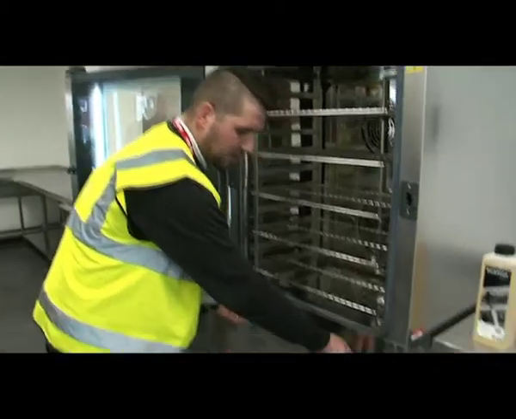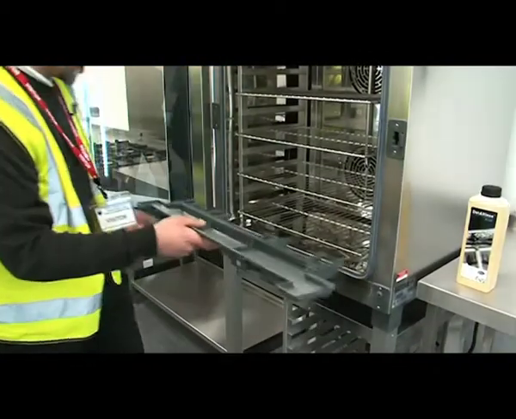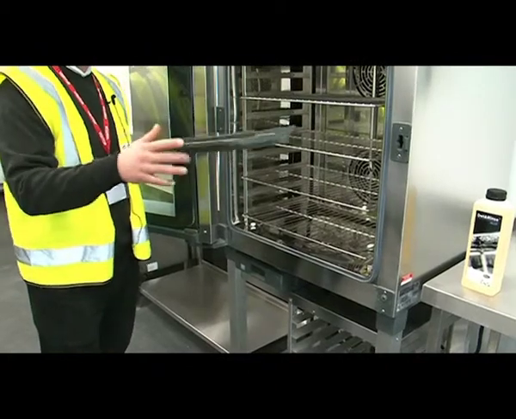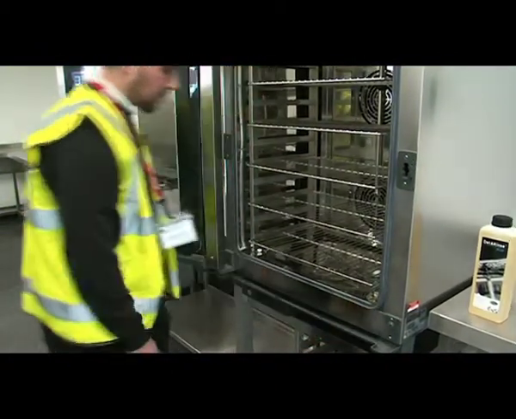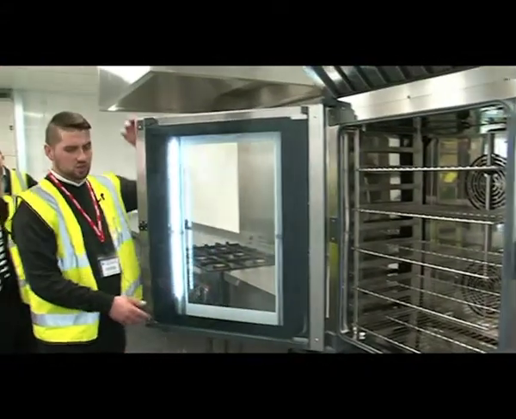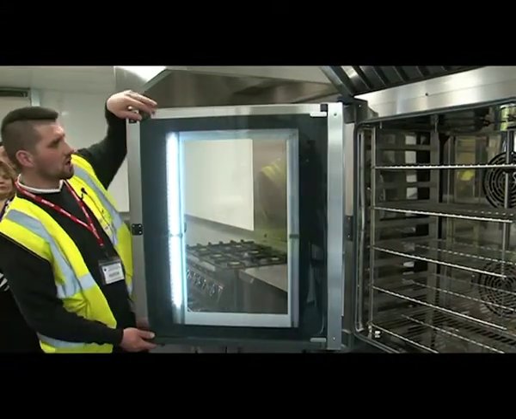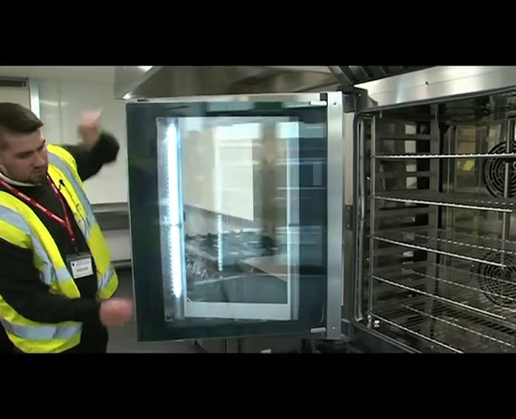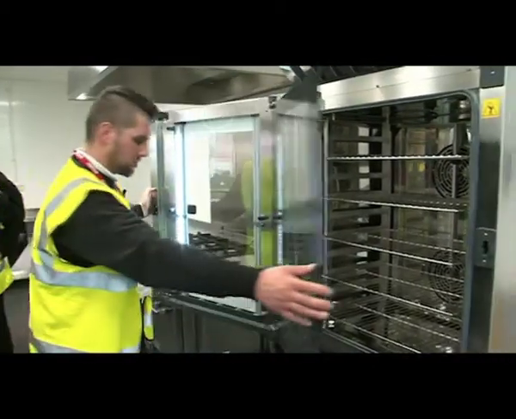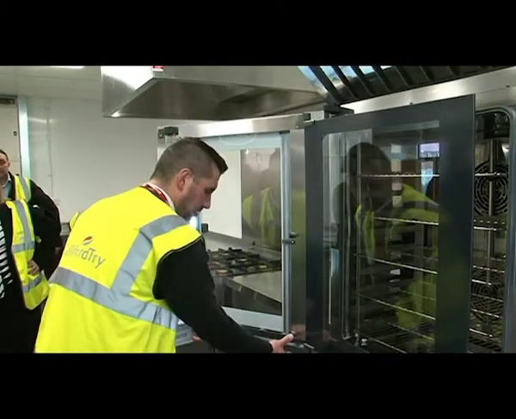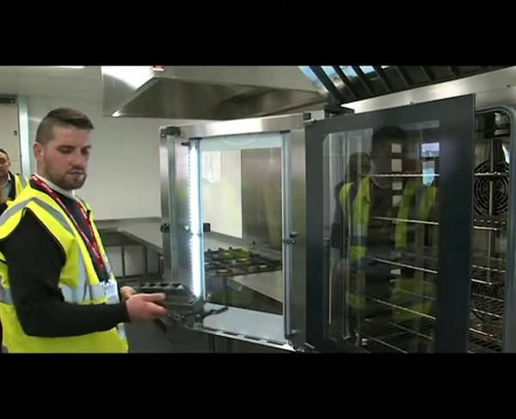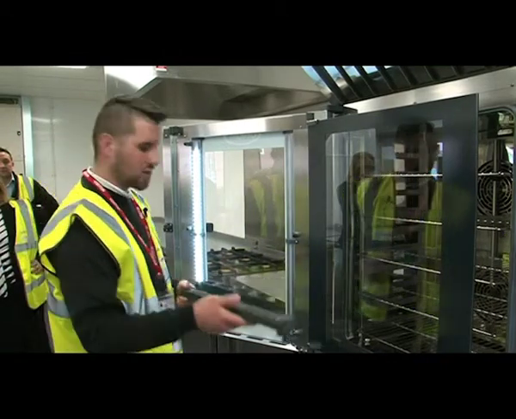Drip tray at the bottom here just slides out, and that can go be hand washed or go through a dishwasher. Okay, and then on your door you've got a couple of catches top and bottom. Just releases the door, and then you've got another drip tray inside here which just comes out. Okay, and again it can be hand washed or go through the dishwasher.